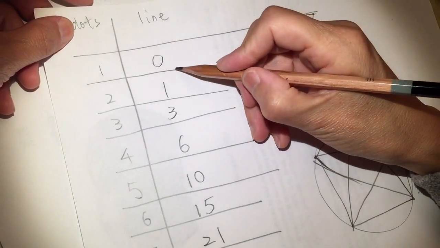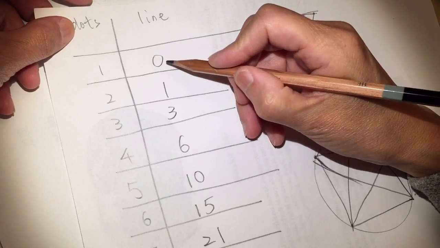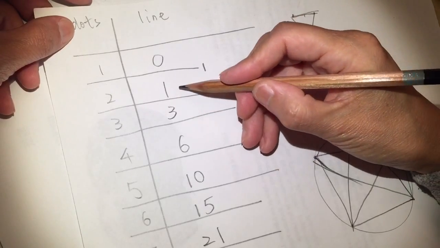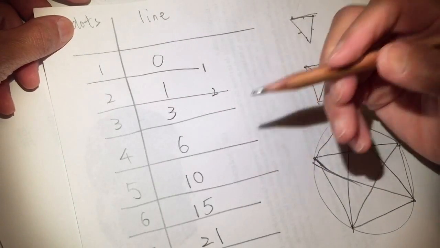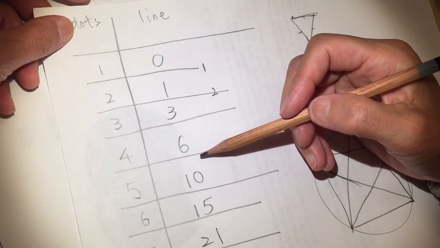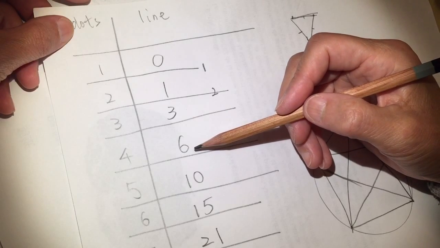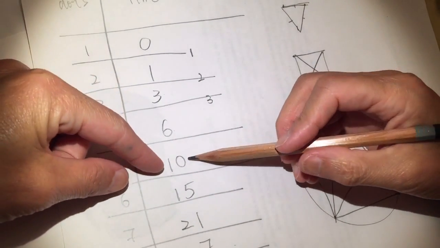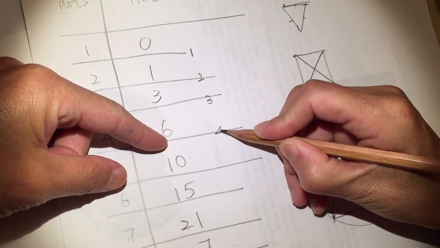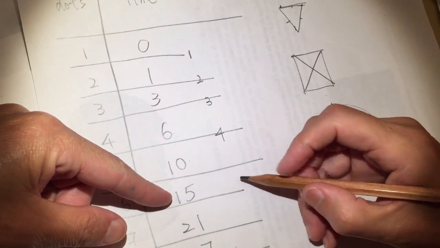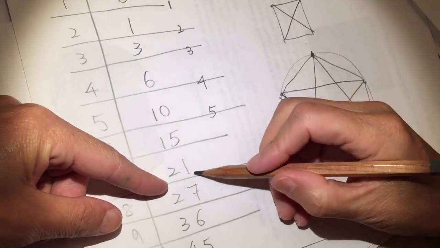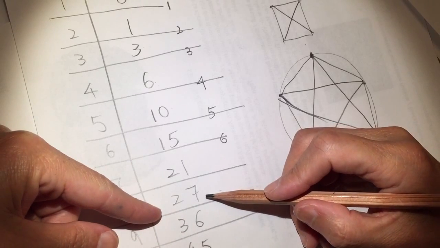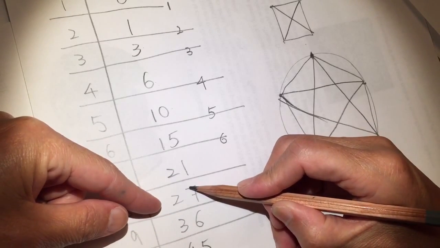The pattern is 2 minus 1 is 1. 3 minus 1 is 2. 6 minus 3 is 3. 10 minus 6 is 4. 15 minus 10 is 5. 21 minus 15 is 6. Did I write it down? I wrote it.